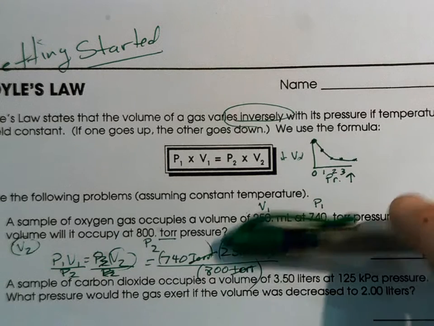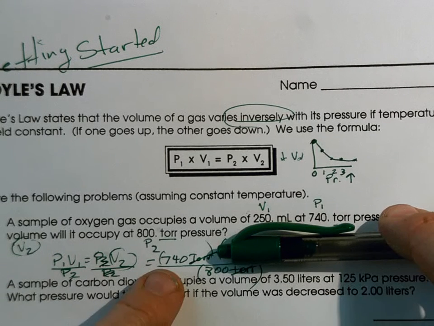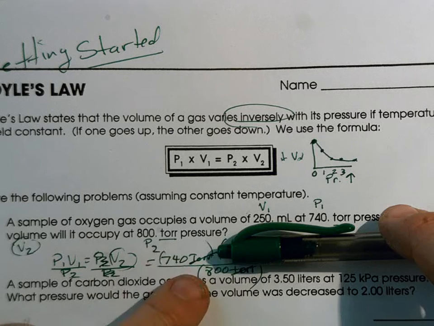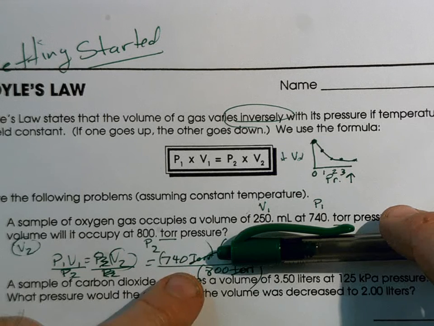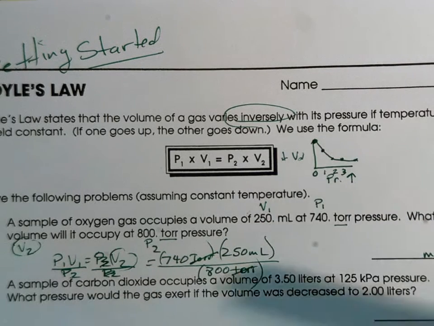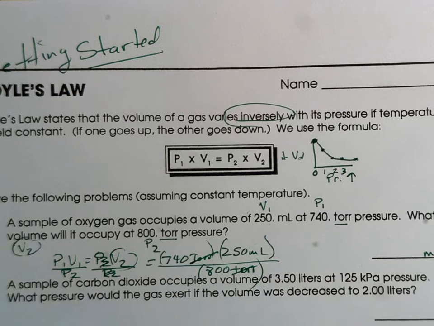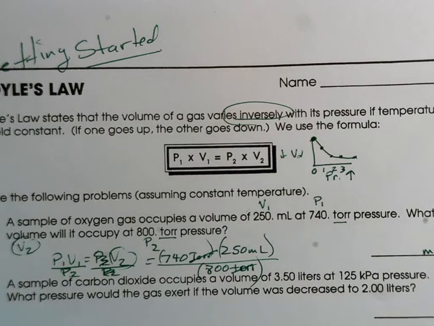But if I just ignore the volume, look at our ratio: 740 to 800. This is less than 1. This fraction is going to make this 250 less than 1. So we should get an answer that's smaller than 250. Because the pressure's going up, the volume should be going down.